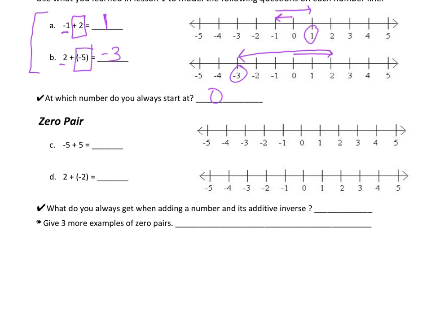Let's take a look at what the number line would look like. We start at 0, we go to -5, and then we're adding 5. So I'm going to go back 5 spaces and I end up at 0. So it's called a zero pair. Same thing with letter D, 2 plus -2. Start at 0, go to 2, and then you're adding -2, so you go back 2 spaces to where you started at 0.